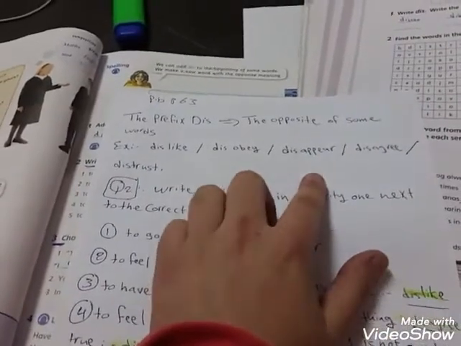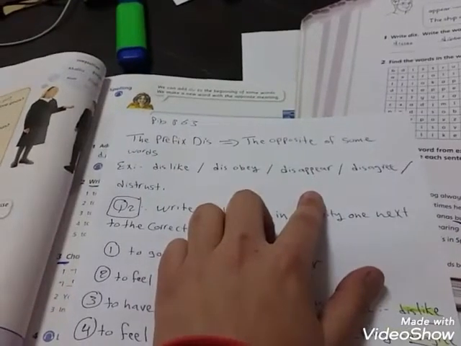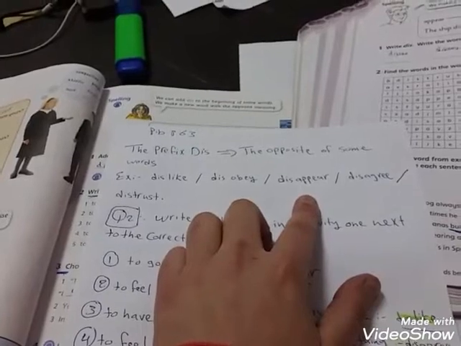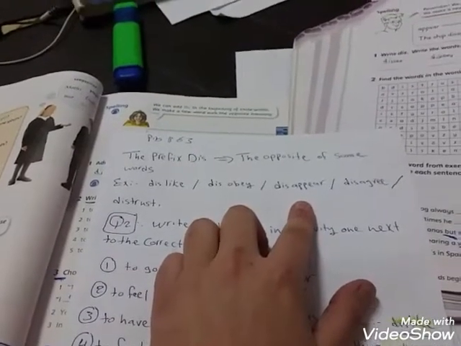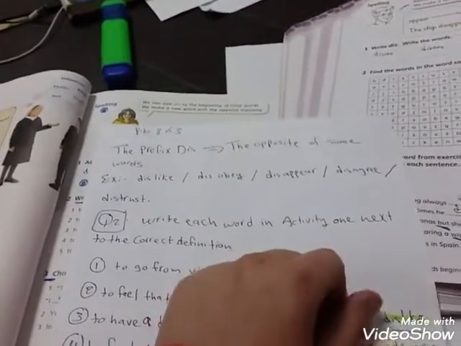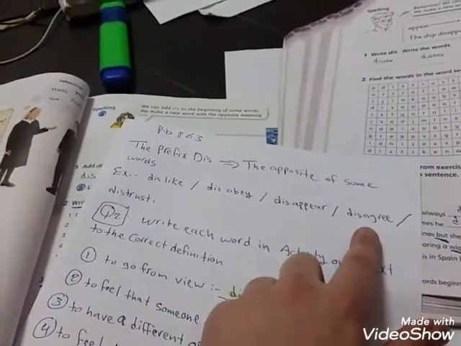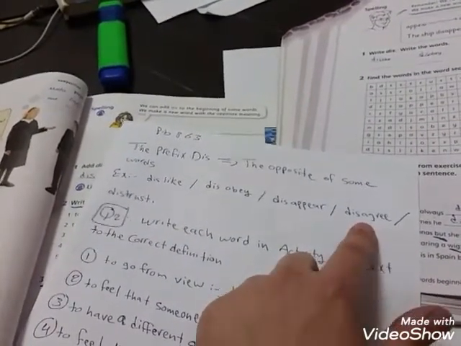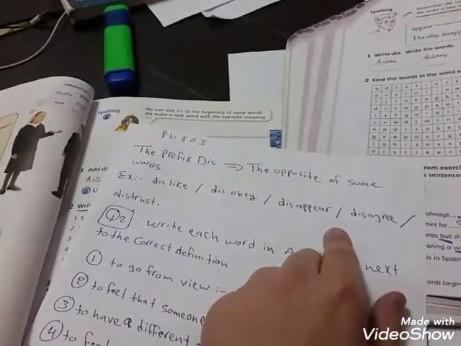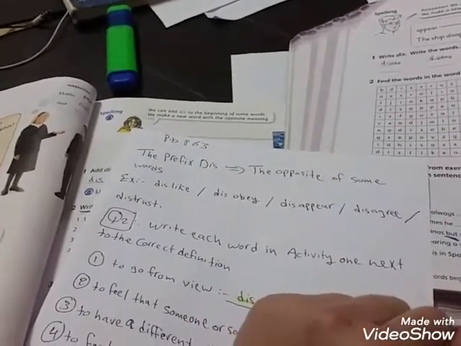Here again, the word appear is to be in the sight of someone. If you want someone to see you, you appear in front of him. But if you don't want anyone to see you, you don't want to be seen by someone, you disappear. You go from the sight. The word agree: when you have similar ideas, thoughts, or opinions with others, you agree with them. Disagree is the opposite of agree, when you have different opinions or different ideas.